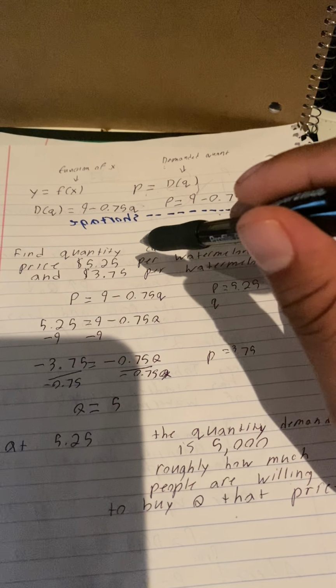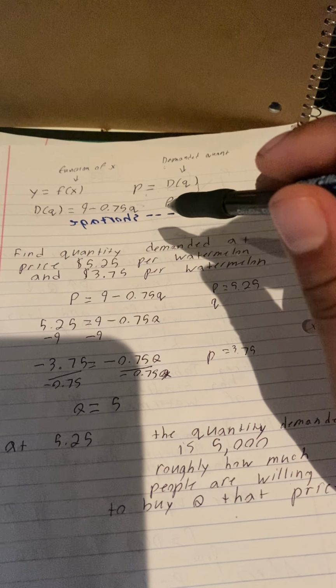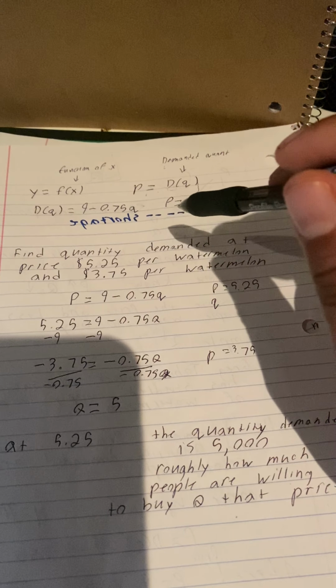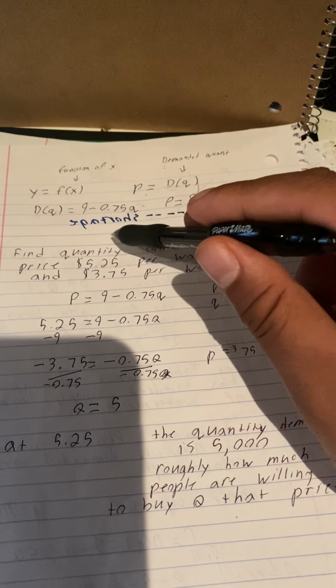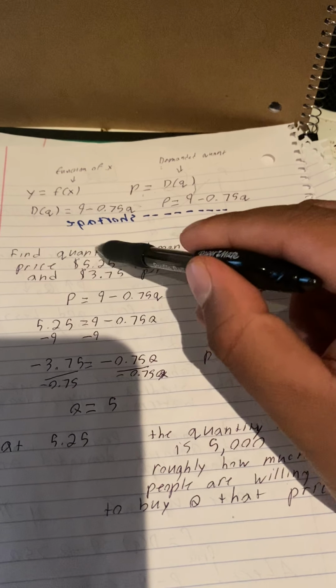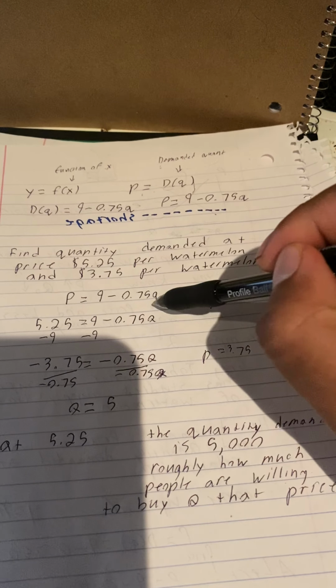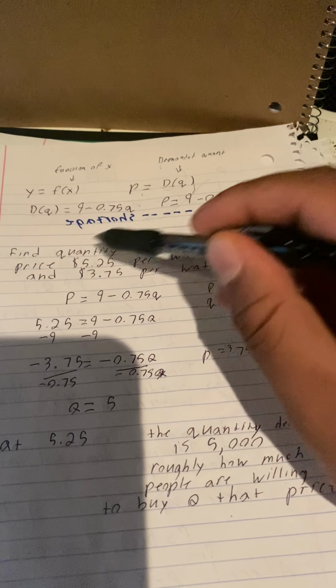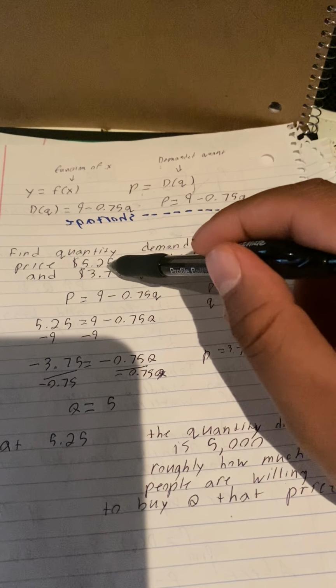For example, A: find the quantity demanded at a price of 5.25. So find the quantity. That should automatically raise the red flag that we need to find Q. And they gave us a price of 5.25.